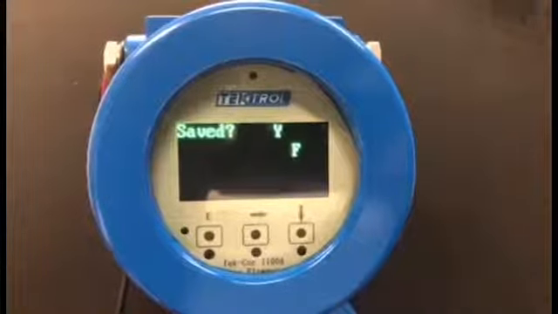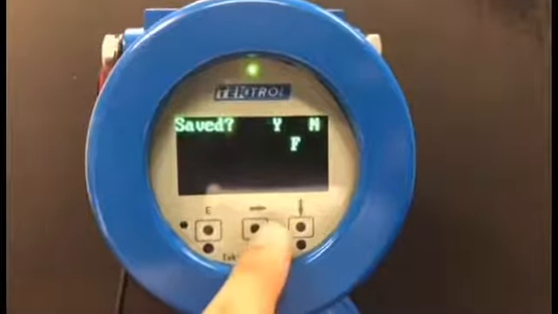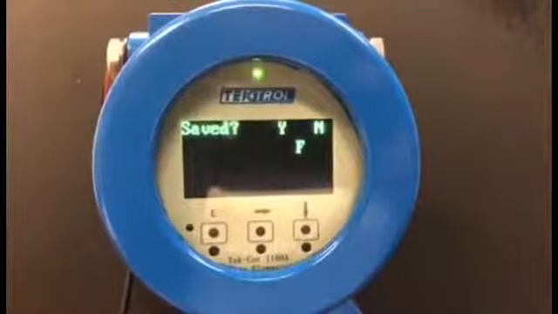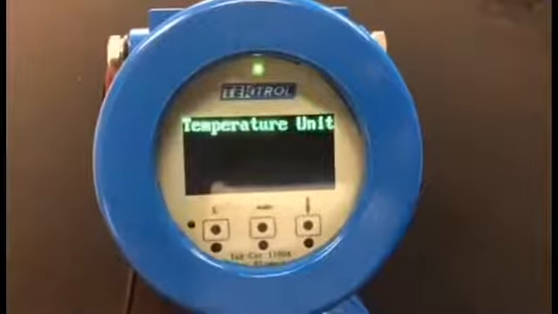Now you can press E and the device will prompt you to confirm your changes. Once again, you may press the down or left arrow to change the flashing value to Y, and then press E to confirm your changes.